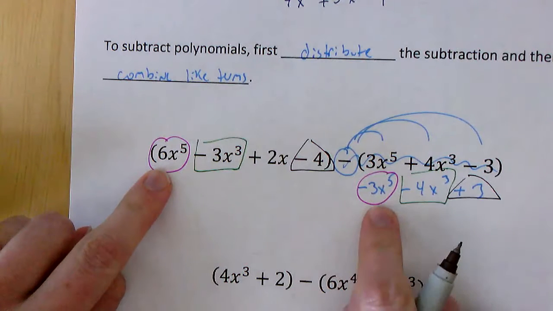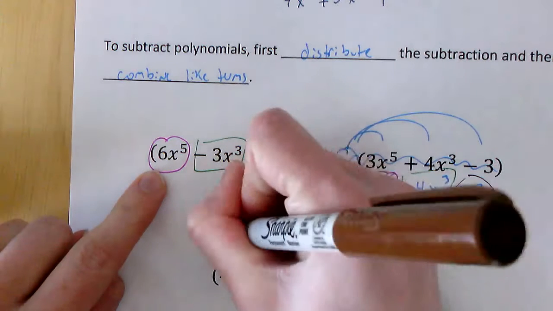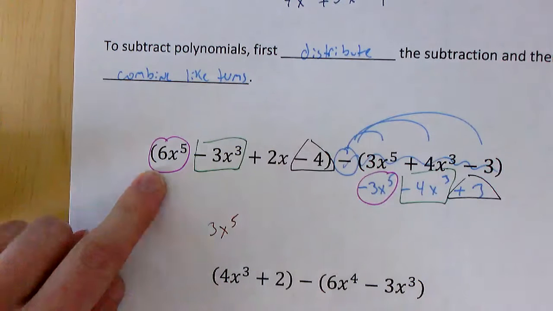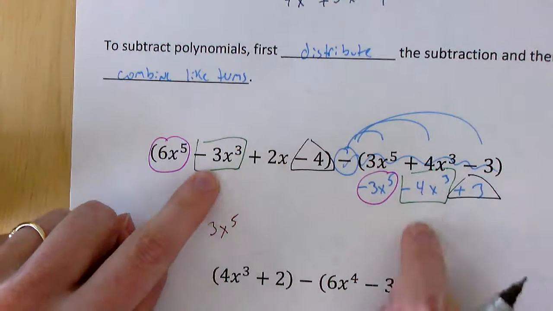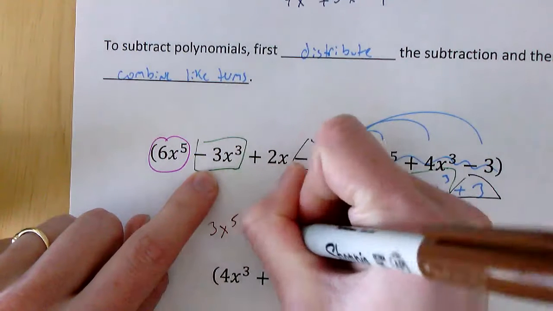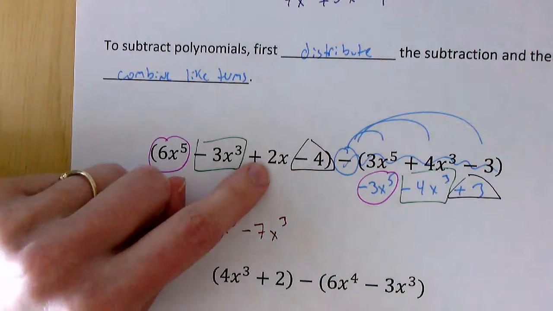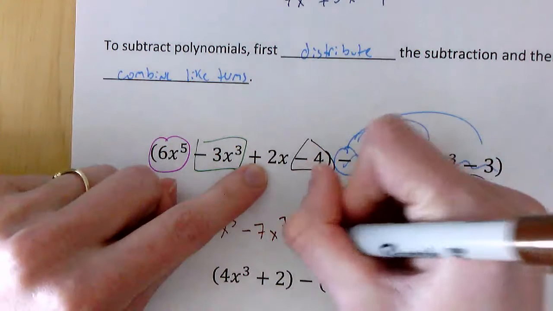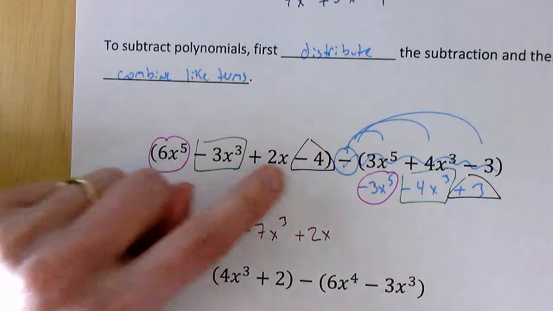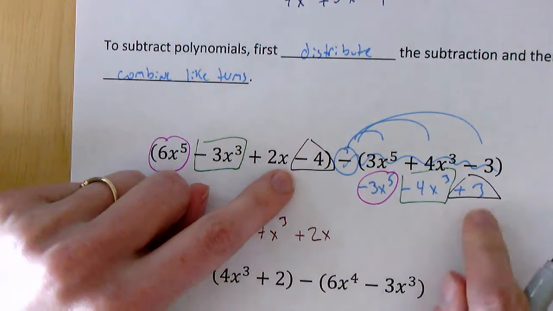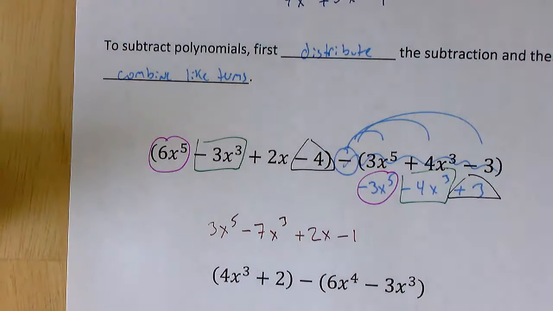6, -3, so 6 buckets of water, 3 fires. That's going to work out to 3x to the 5th. -3 and -4, so 3 fires, 4 fires, that's 7 fires. Okay, then I'm going to have this 2x showing up next. No like terms. Watson. And then -4 + 3, so 4 fires, 3 buckets of water, and I have 1 fire left. And that's it.